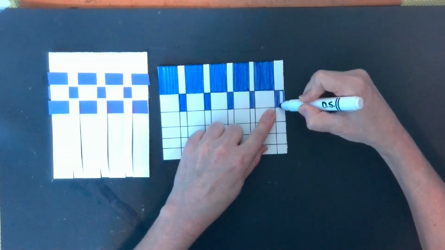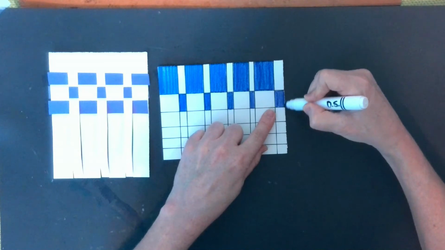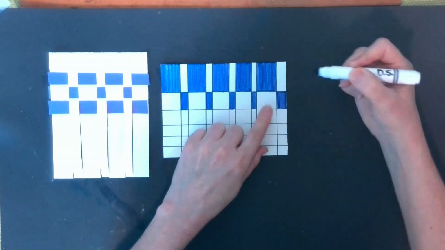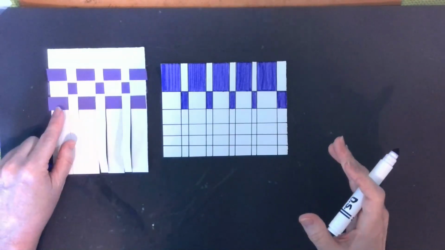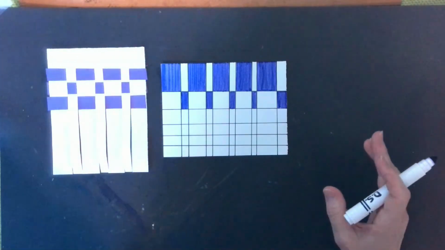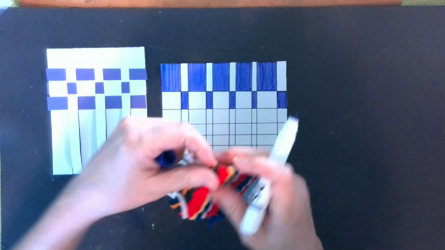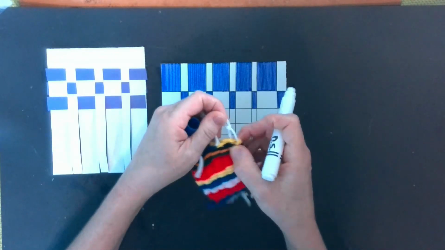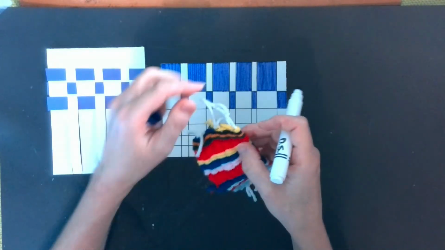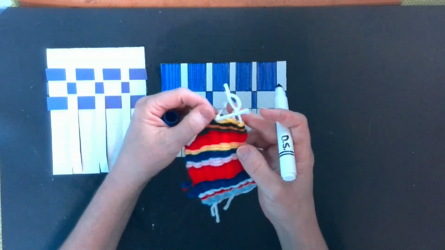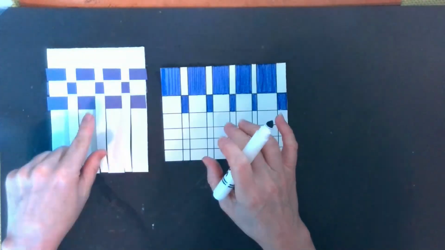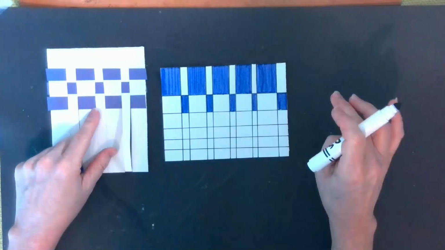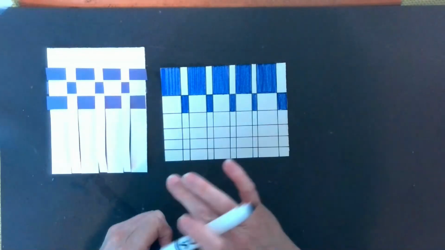So this is just understanding the pattern so that when you do get the materials, you can do it with the paper, or you can then do it with the yarn. You just attach the strings and then you go over and under the strings, just like we're pretending to do here, just like you would actually do over there.